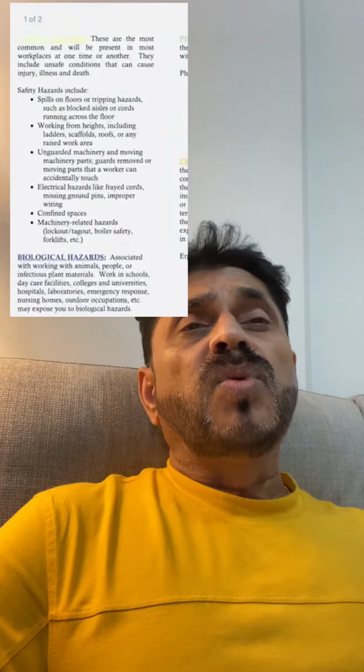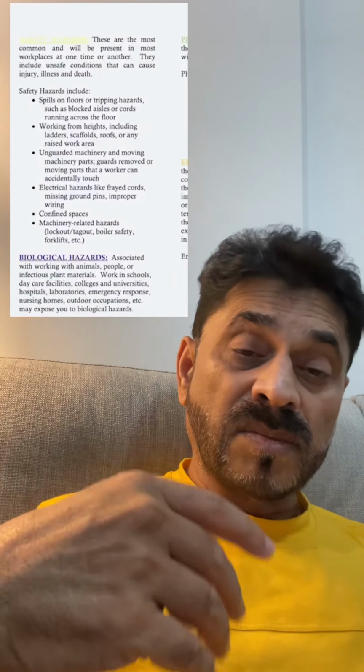Safety hazards include spills on the floor, tripping hazards, blocked vessels, cords running across the floor, working from height, including ladders, scaffolds, roofs, or any raised work area, unguarded machinery and moving machinery parts, guards removed, or moving parts that a worker can accidentally touch.